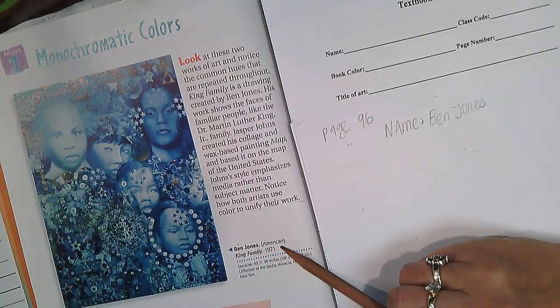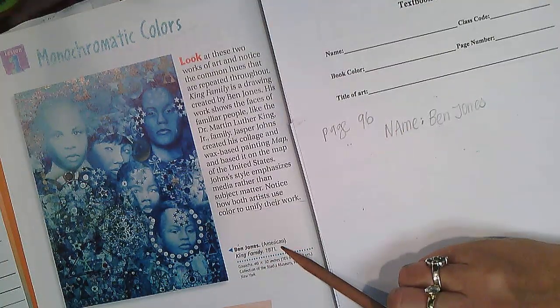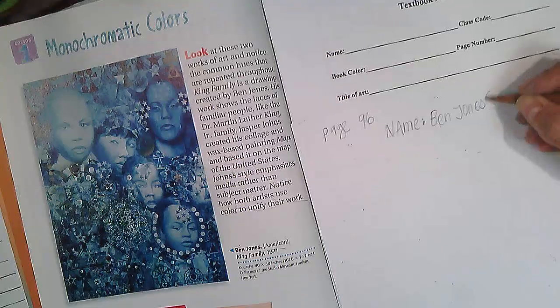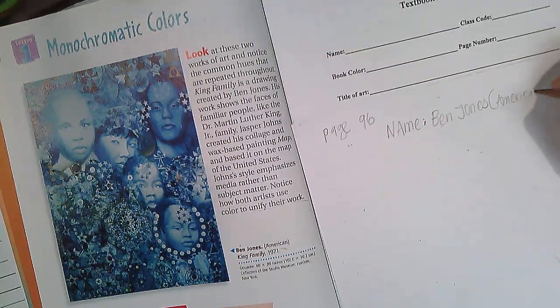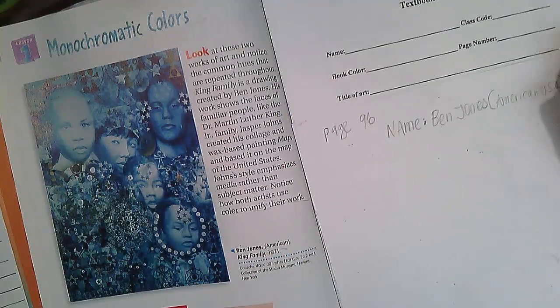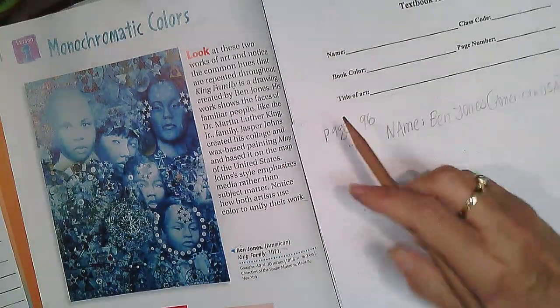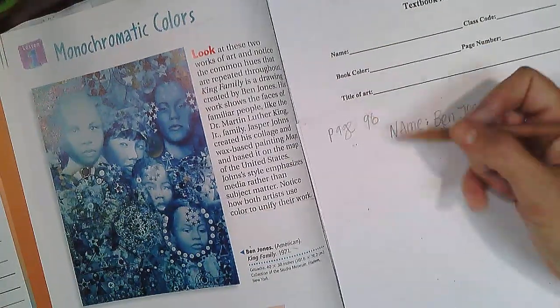What country is Ben Jones from? American. So let's put American or USA. You can just write USA. That's easier. Next question, let's write title of the art.